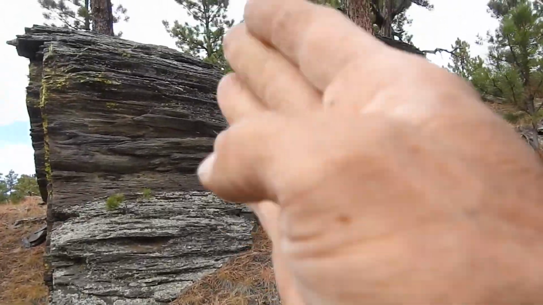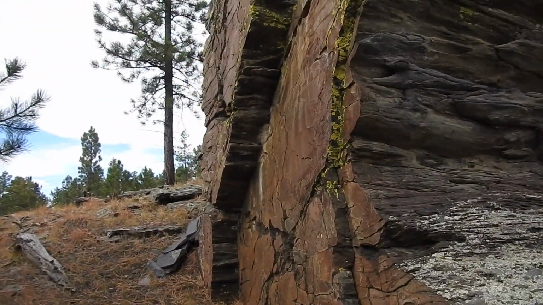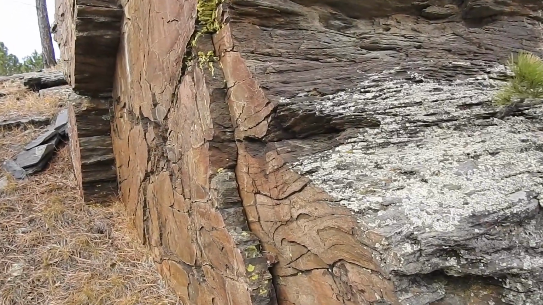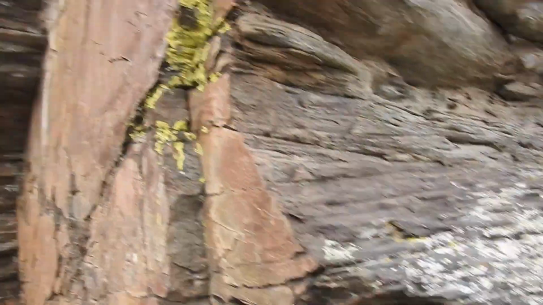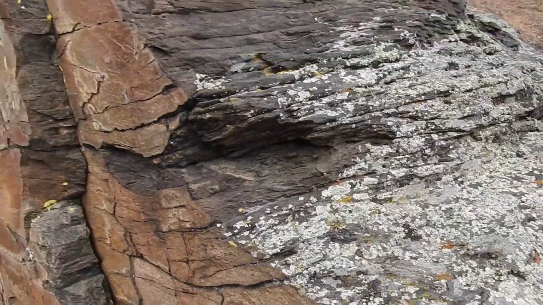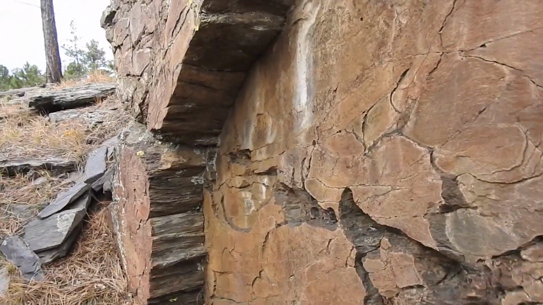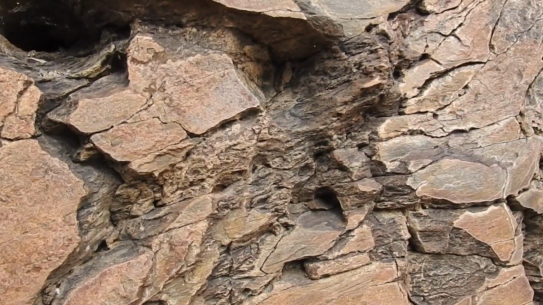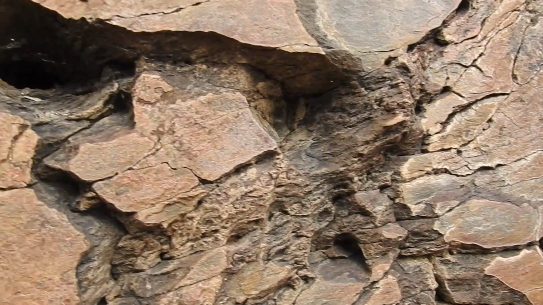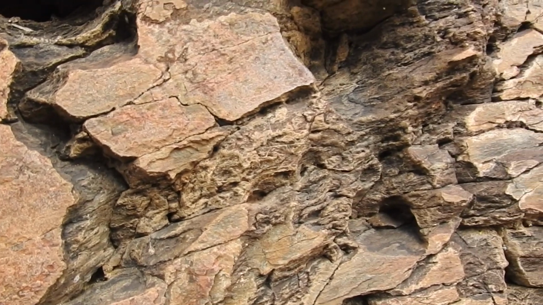There's the gap. You walk through the gap. You walk through the gap. It's amazing how some things stay like this and others get this, but it depends on the moisture and which direction it's facing. This is pretty incredible. Look at this. Look at that. That is so incredible. Can you imagine this once living?